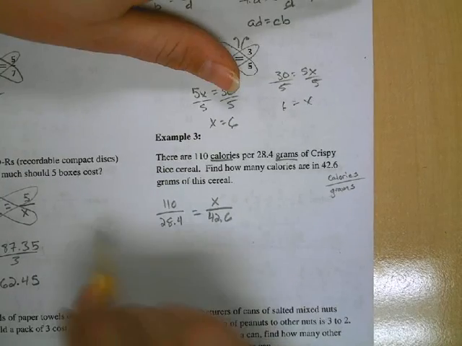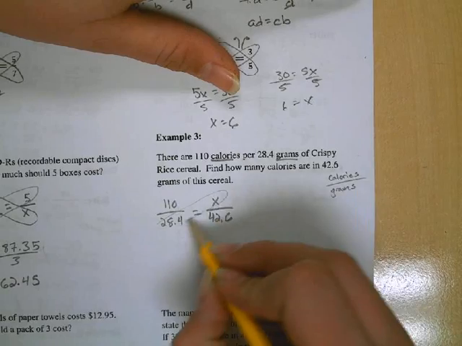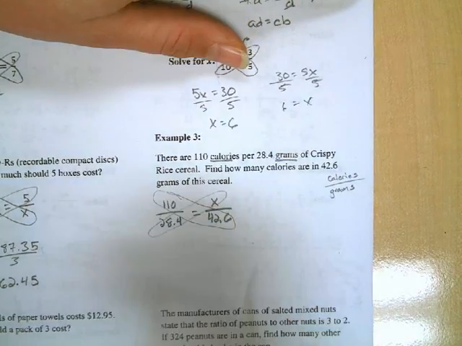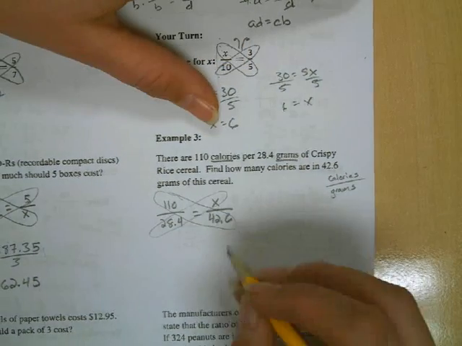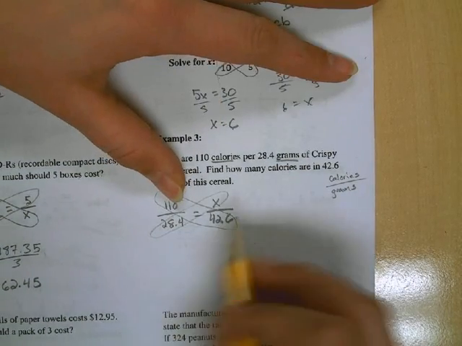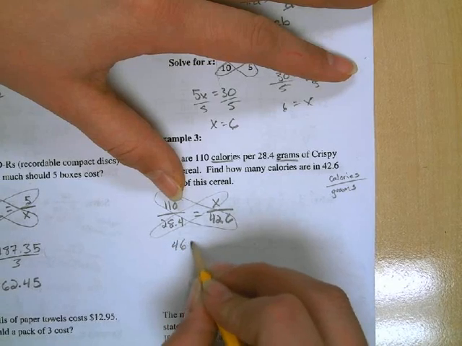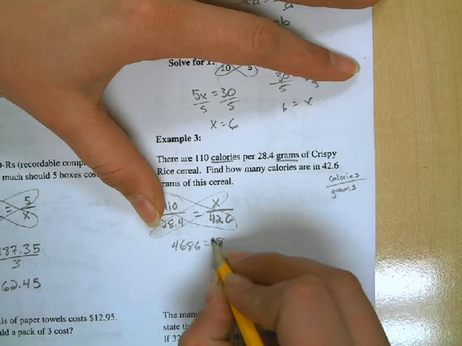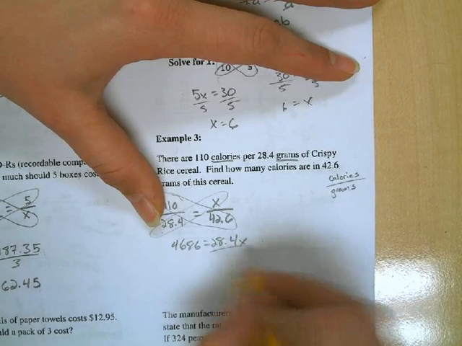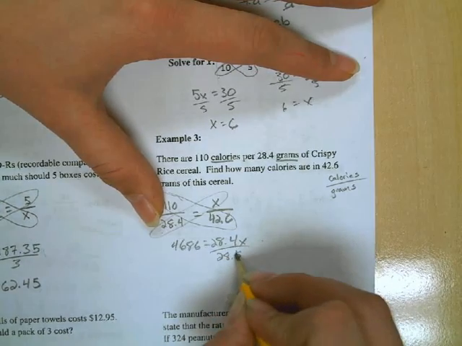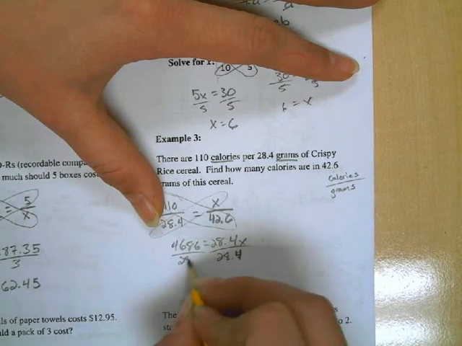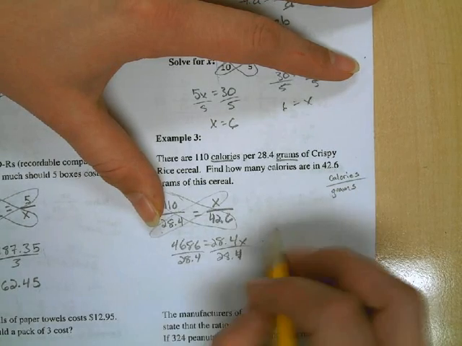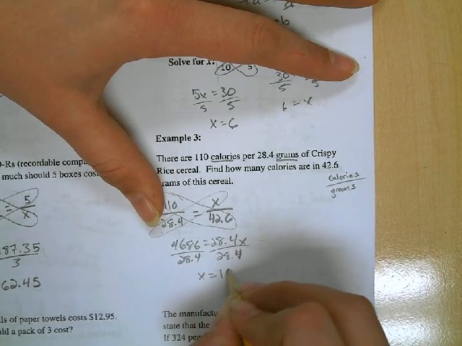Okay, so now we cross multiply. So that is going to give me 110 times 42.6 is 4,686. Okay, and 28.4x is just 28.4x. Divide both sides by 28.4, and I would get x is equal to 165.